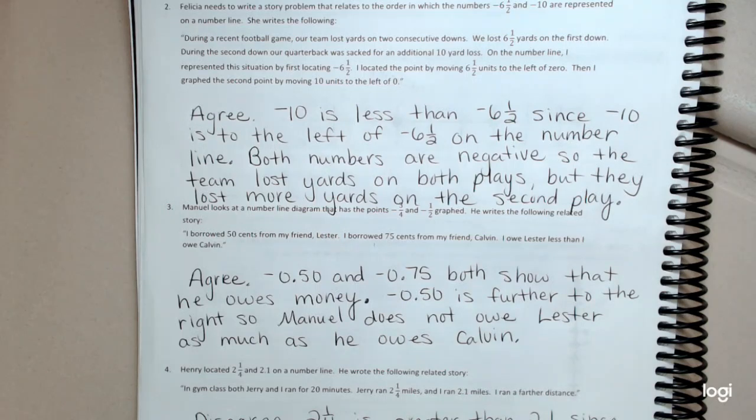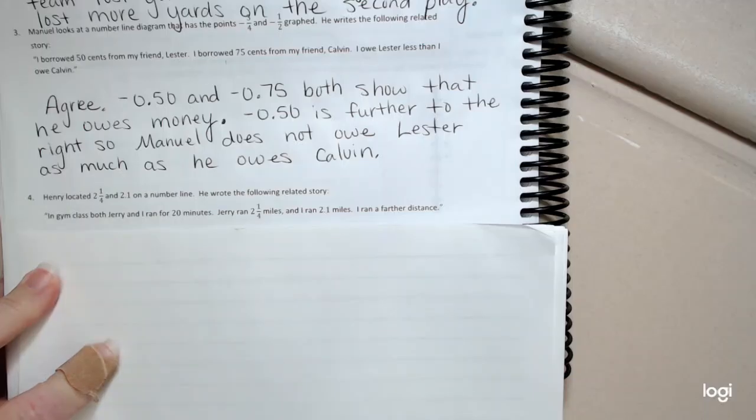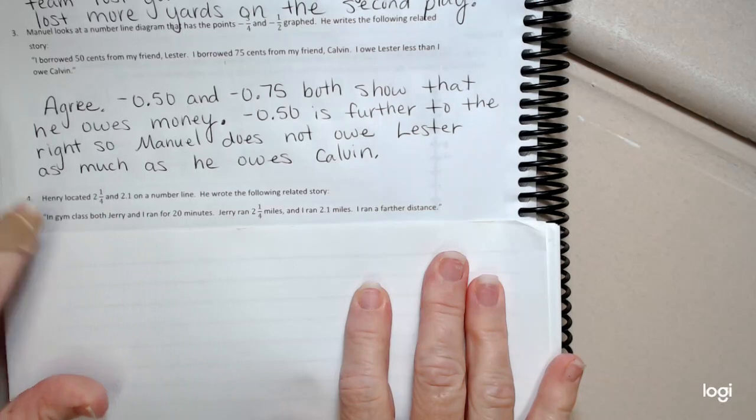Okay? We agree with the statement, so we put agree, and then I put some words explaining why I agree. Remember, if you need to pause the video so that you can get this written down, please do so. Okay, so let's move down to problem number 4.